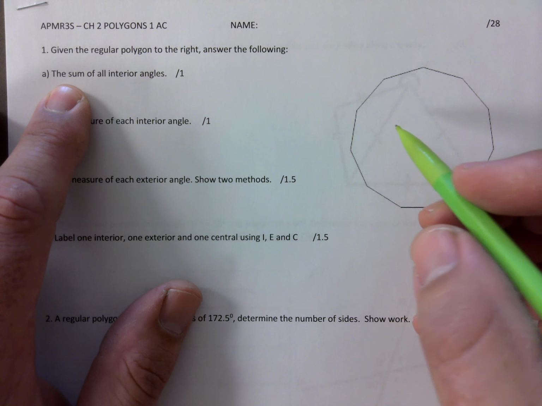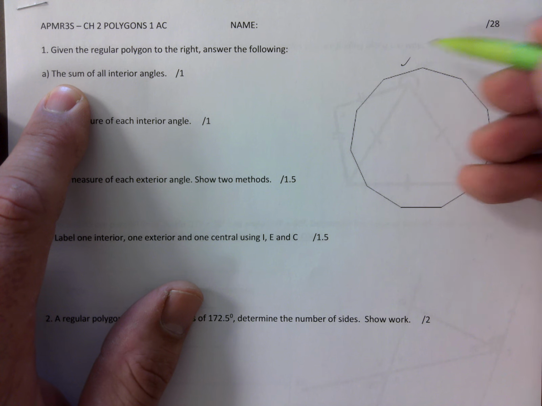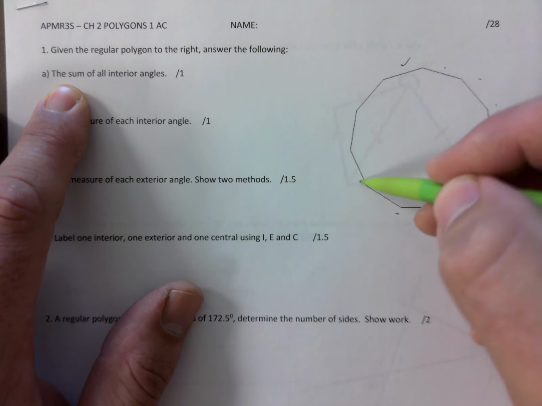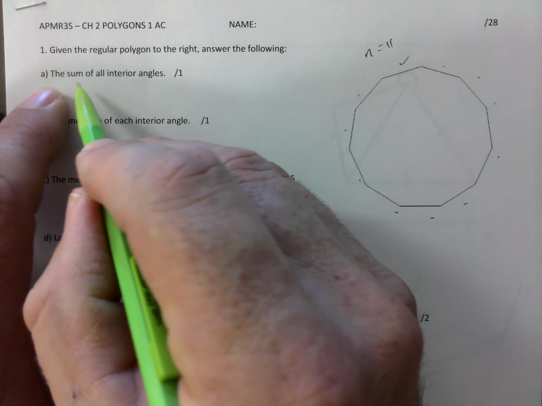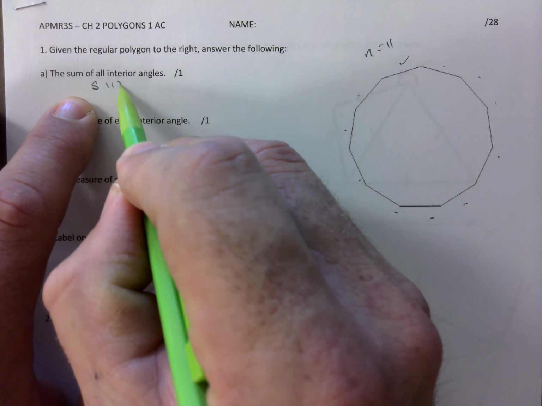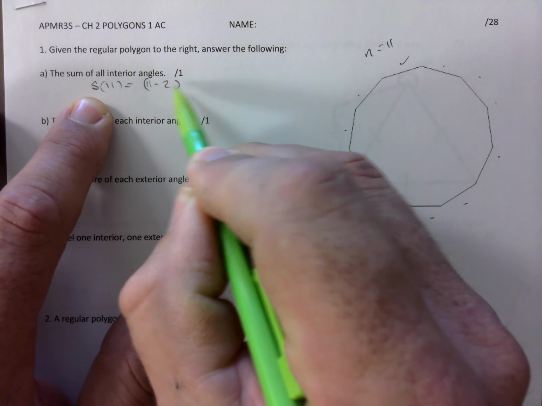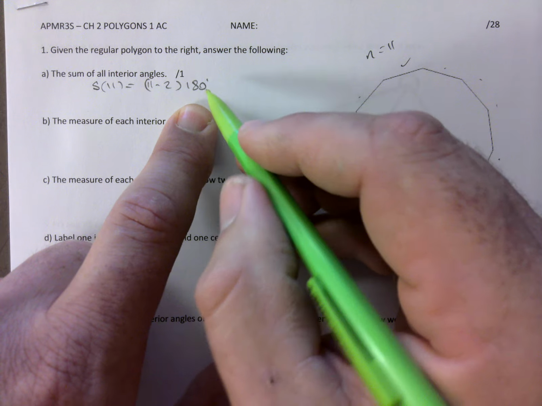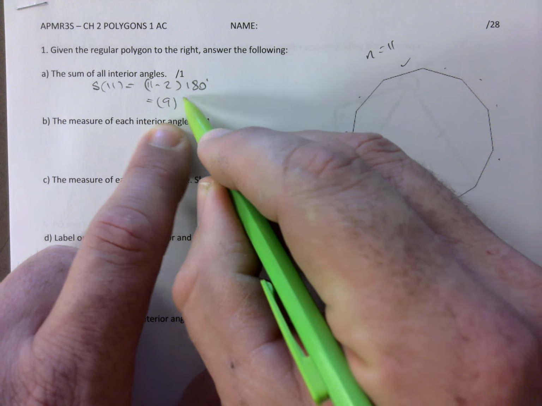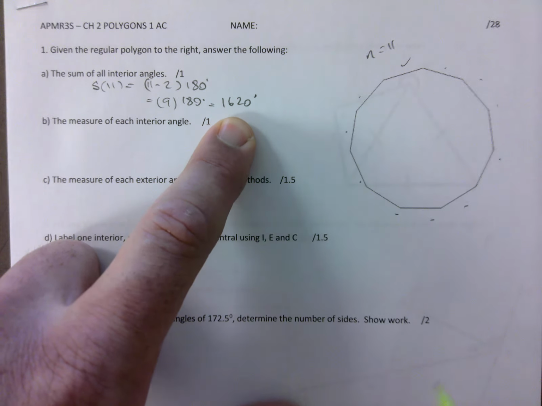So given this polygon here, determine the interior angle. You should have counted, and it's 11 sides. So the sum of interior angles is 11 minus 2 times 180. So that's 9 times 180, which is simply 1620. Okay, so 1 mark there.